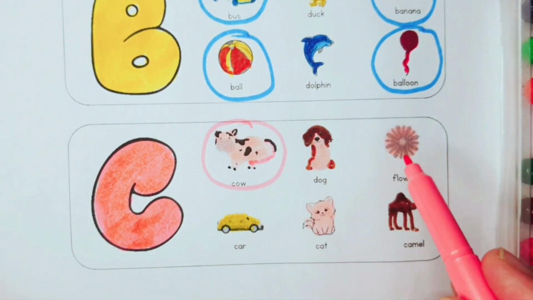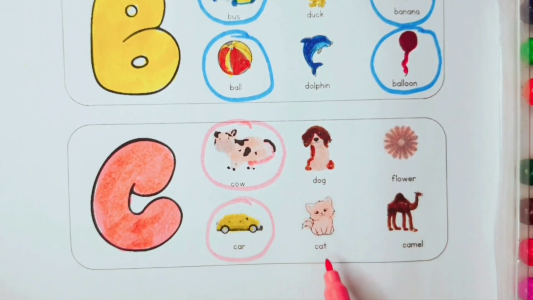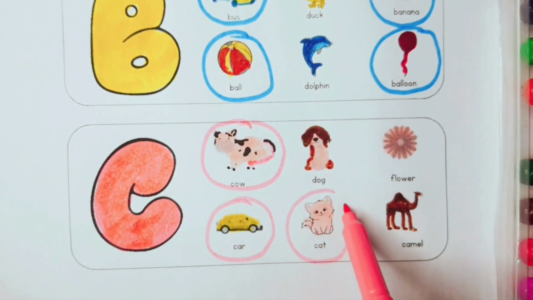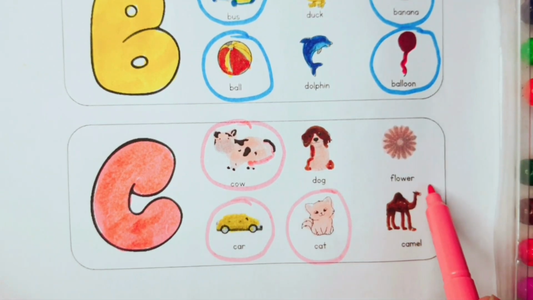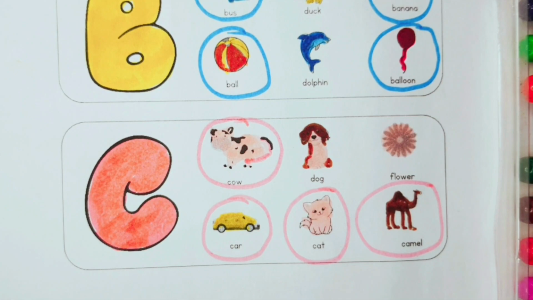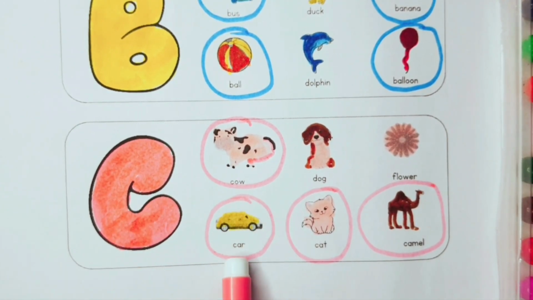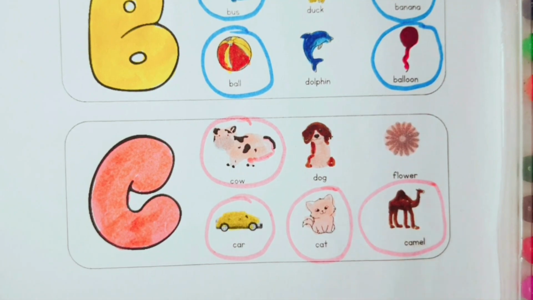C is for cow. C is for car. C is for cat. C is for camel. C is for cow, car, cat, camel.